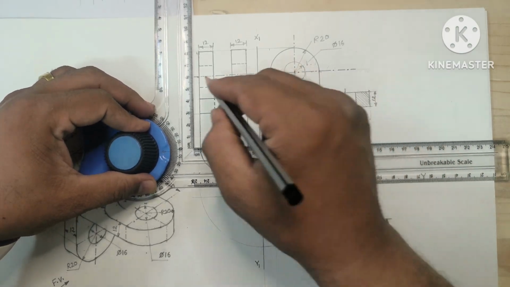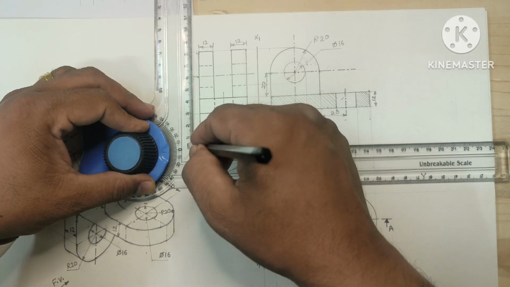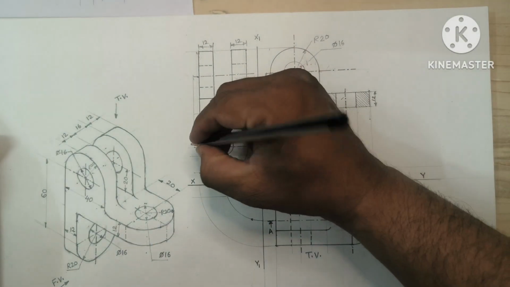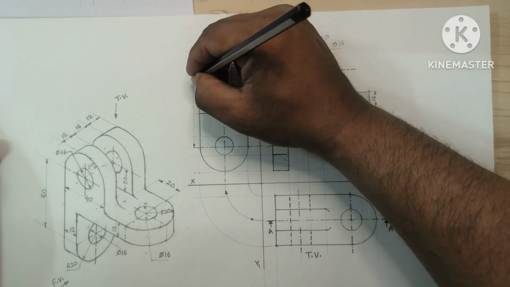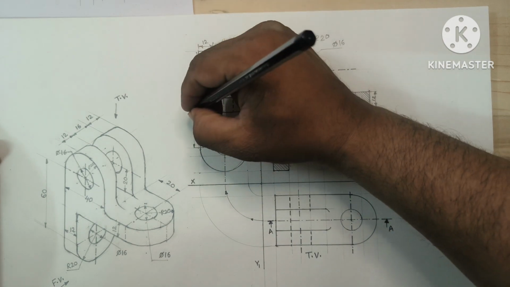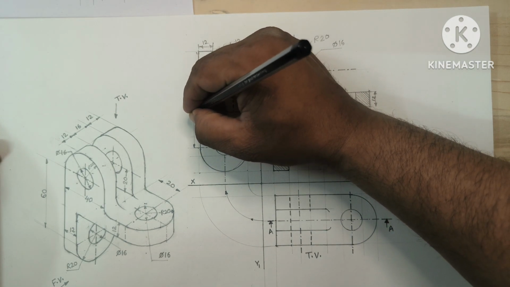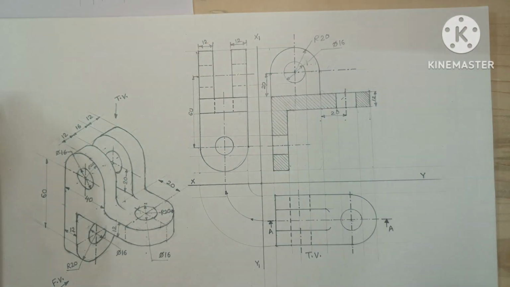In the examination, it is compulsory to use the drafter so that there will be no error, or if there is an error, it should be minor. But we have to calculate the things correctly.